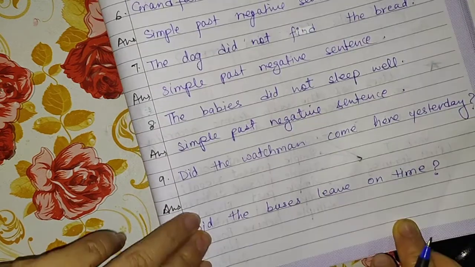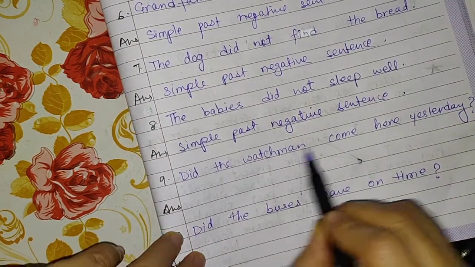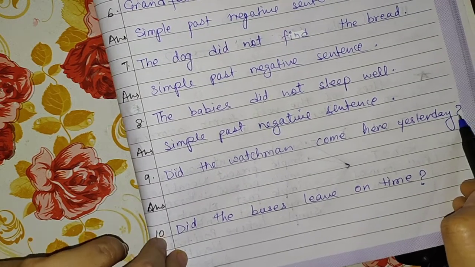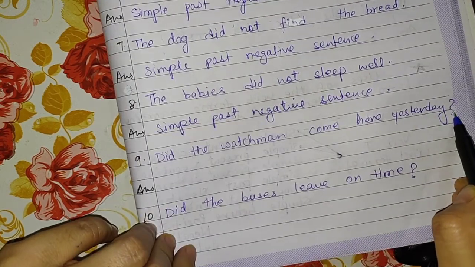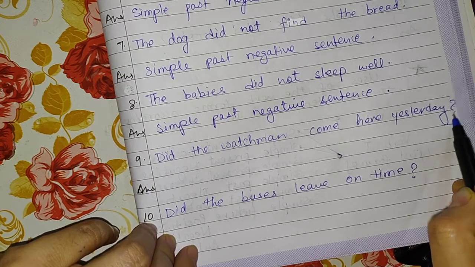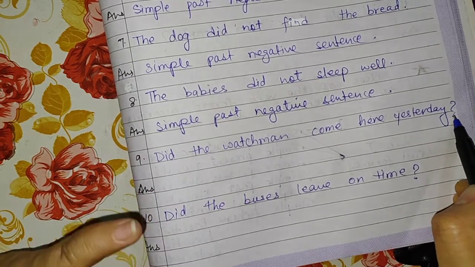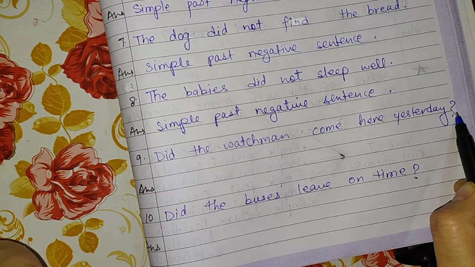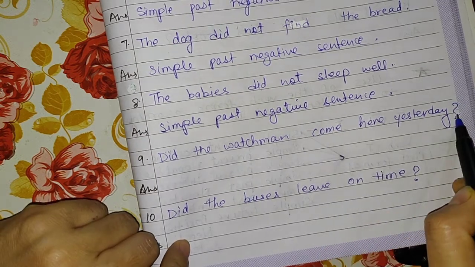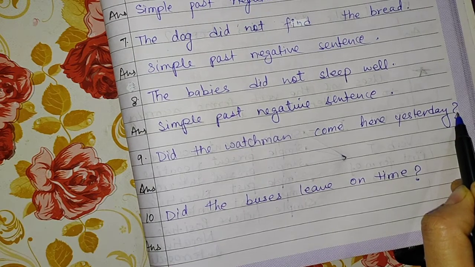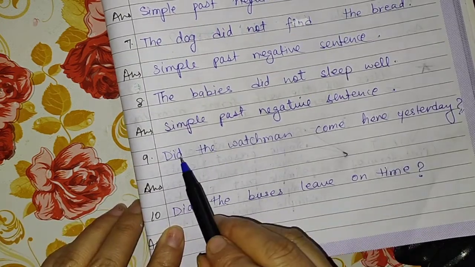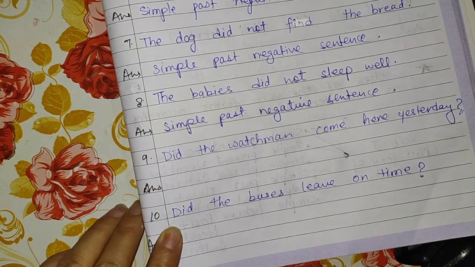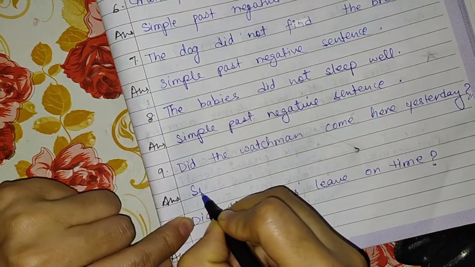All right. Next is, did the watchman come here yesterday? Now at the end there is a question mark. Can you see? This question mark proves that this sentence is an interrogative sentence, and did is used in the sentence, so it is your simple past interrogative sentence.